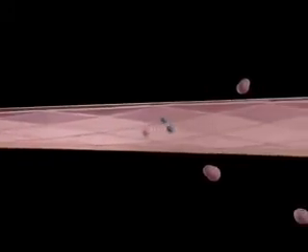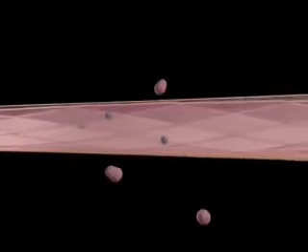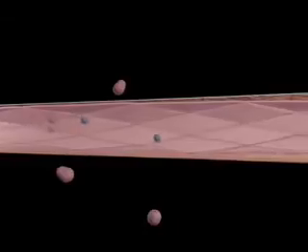Here we see a blood vessel lined with endothelial cells with a normal flow of blood containing lymphocytes. We're going to follow one particular lymphocyte to see how it migrates through the endothelium and out into the surrounding tissues. As the vessel widens into what is known as a venule, the blood flow decreases and the lymphocytes slow down.